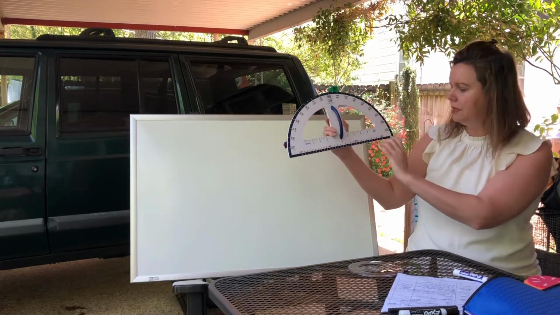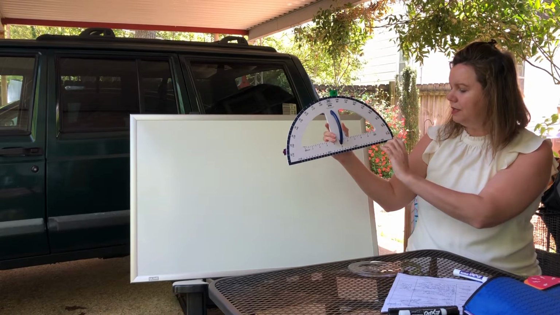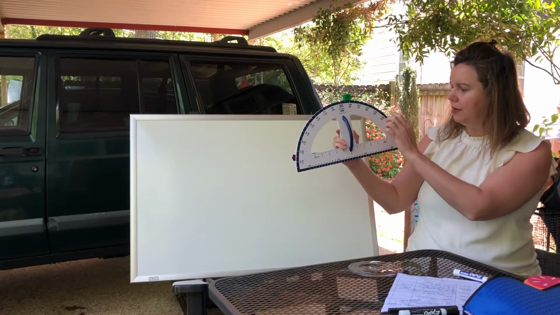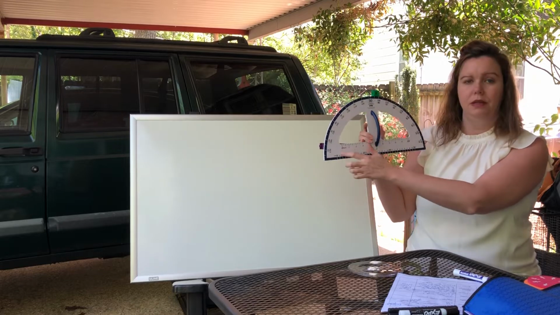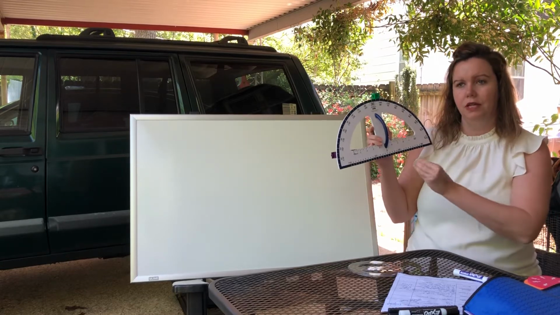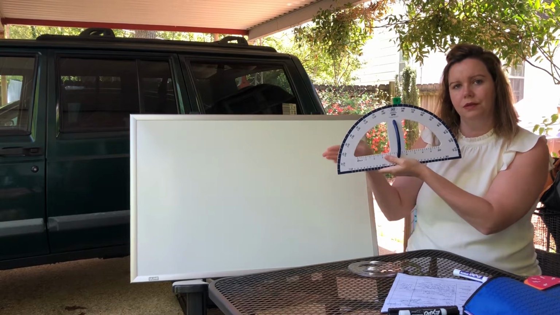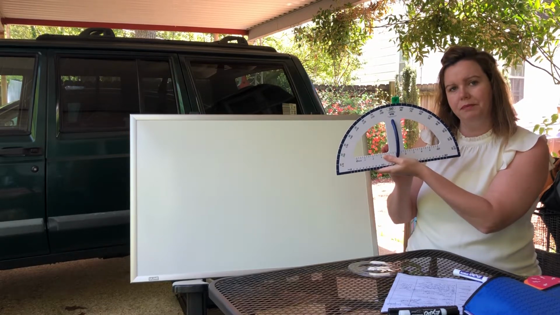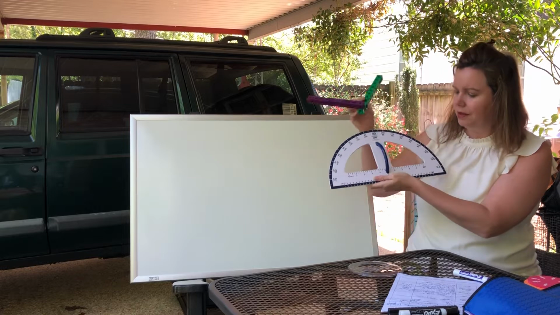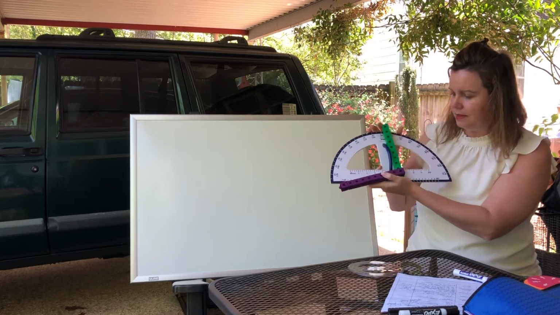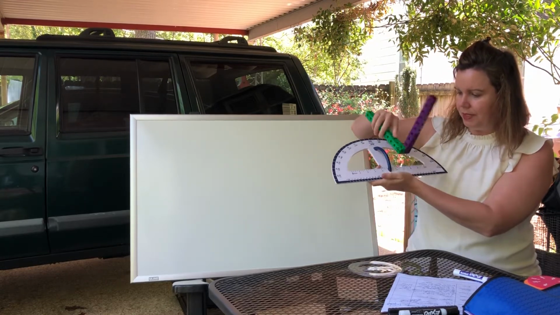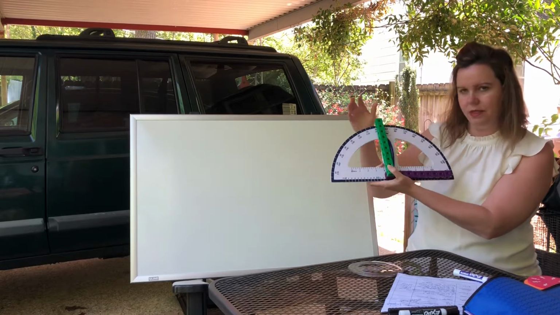If your angle is this way, you just start at 0, 10, 20, 30, 40, and go this way. So you just have to look at your vertex and look at the way that your arms are going. If they're going this way, you put it like this. Going this way, put it like this.